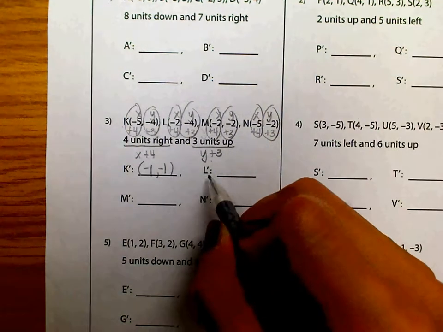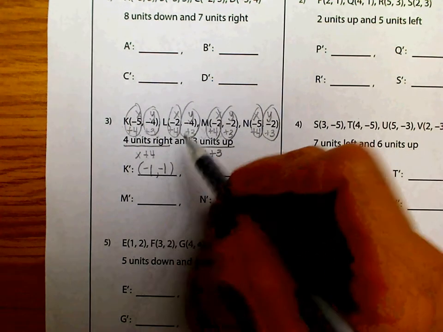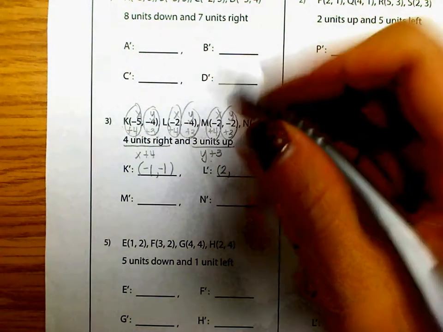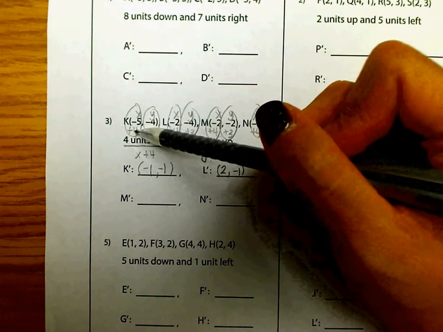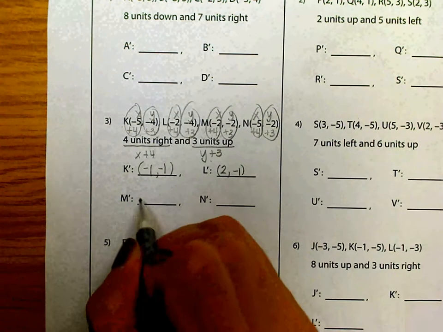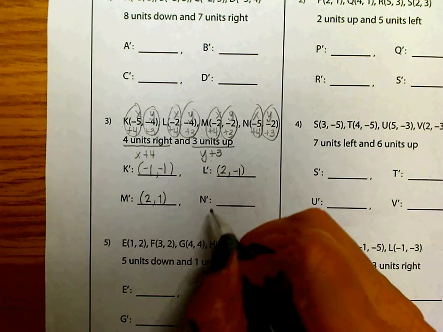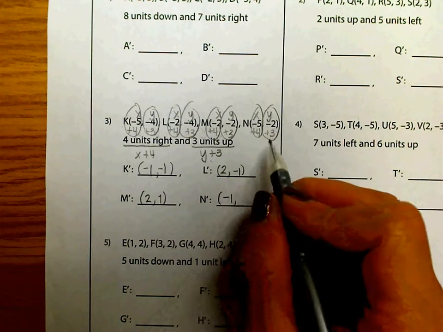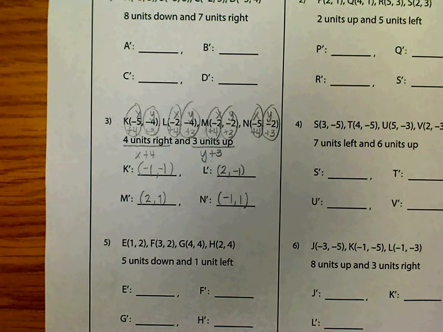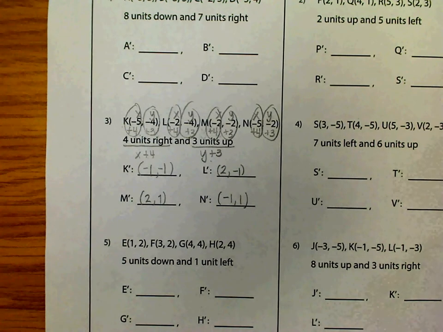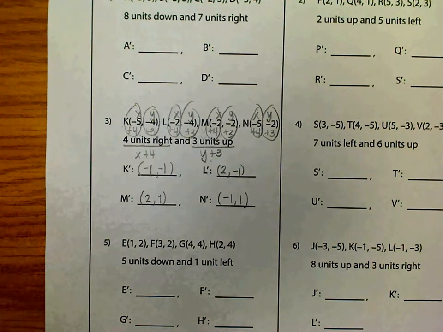Alright, L prime, -2 plus 4 is +2. -4 plus 3 is -1. Hopefully I'm not going to make any mistakes because I'm doing this in my head. Alright, let's go to M prime. -2 plus 4 is a +2. -2 plus 3 is a +1. N prime, -5 plus 4 is -1. -2 plus 3 is +1. Let me get my answer key and double check. Okay, yep, okay.